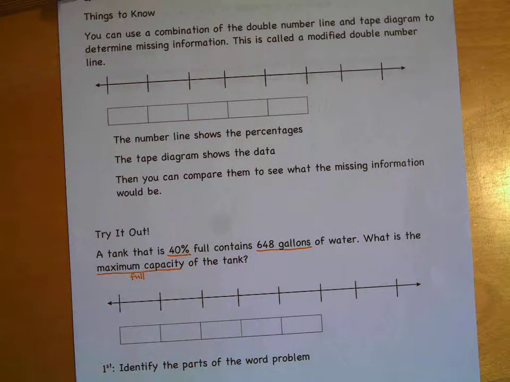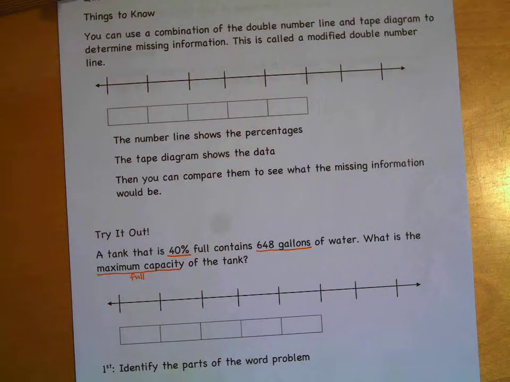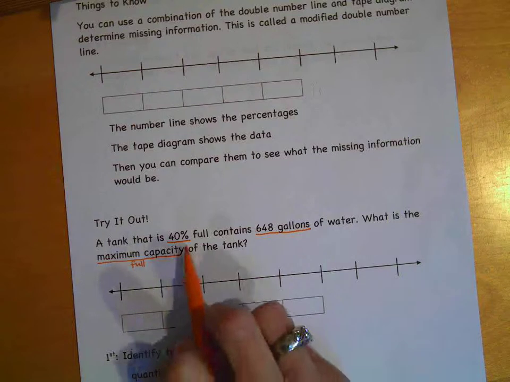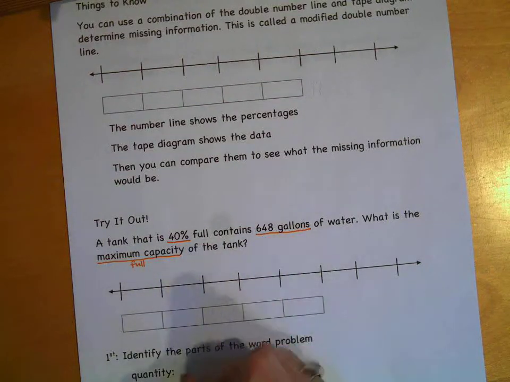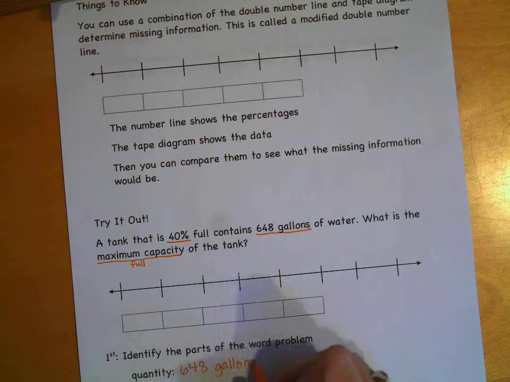All right, so basically what they're asking us to do is to tell us what would be the total number of gallons that the tank has at 100%. First, it says identify the parts of the word problem. So the quantity, if we're using our information correctly, is a result of taking a percent times the whole, and that gives us the quantity. So the quantity for this one is, it says 40% of a tank is 648 gallons. So the quantity is 648 gallons, okay?